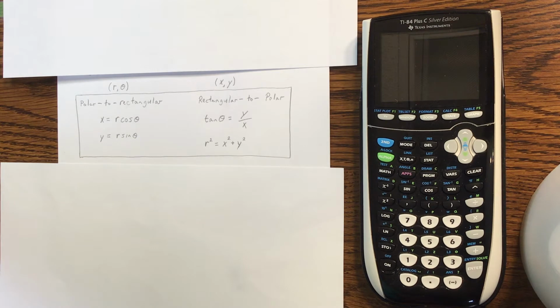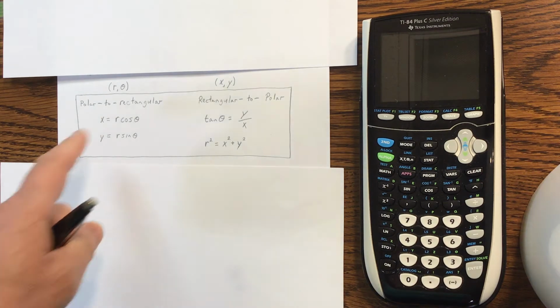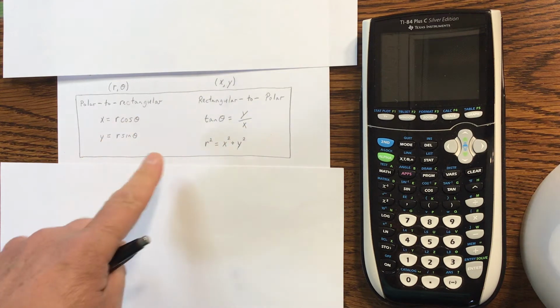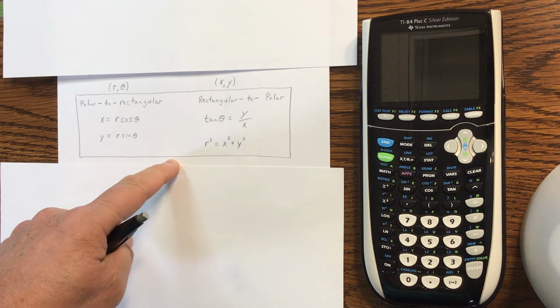Today is the second part of section 10-7, where we're dealing with polar coordinates. The second part we're going to deal with today is equation conversion. Yesterday, or in the previous video, we did polar conversions and rectangular conversions. And I shared with you that this is an important part of this section.